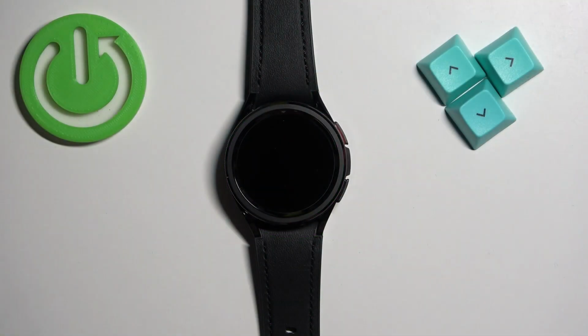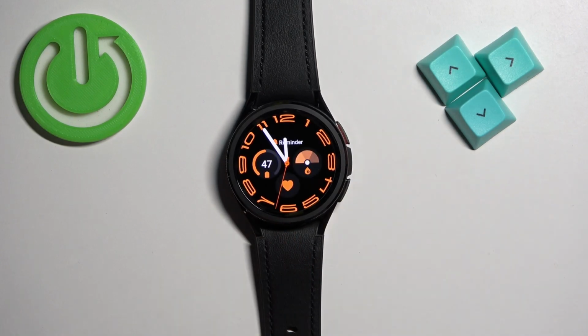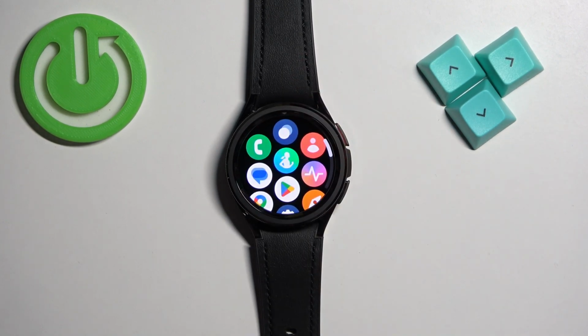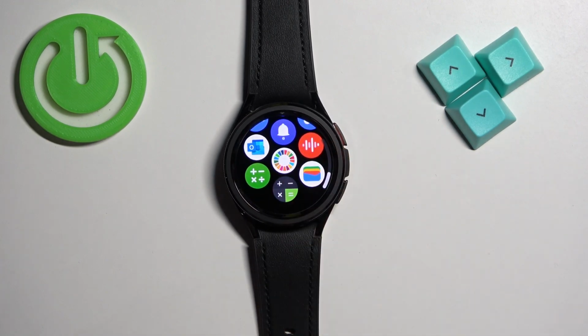First we need to wake up the screen on our watch, and you can do it by pressing the power button. After you wake up the screen on your watch, you should see the current watch face, the home screen, and you can swipe up on the screen to open the menu. Now scroll through the menu and find the icon of the application you want to uninstall.